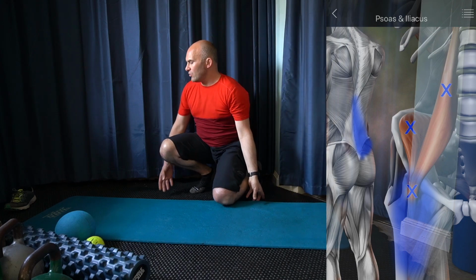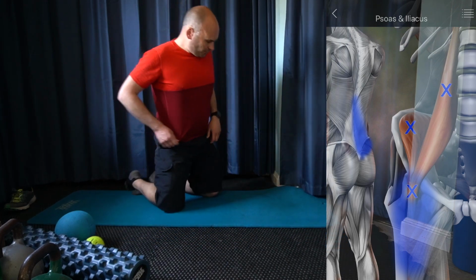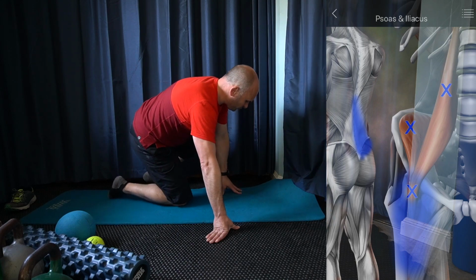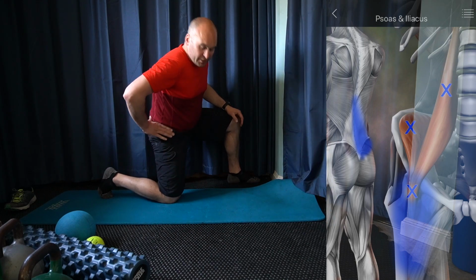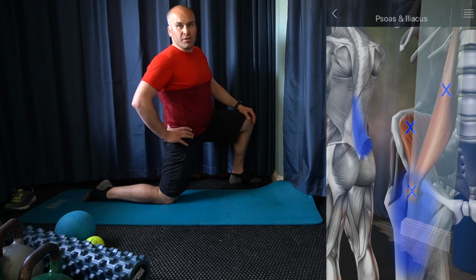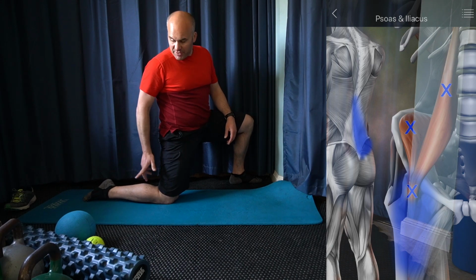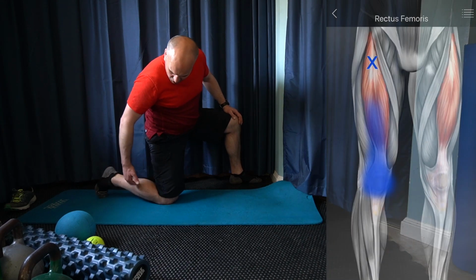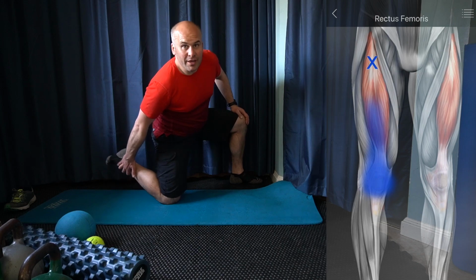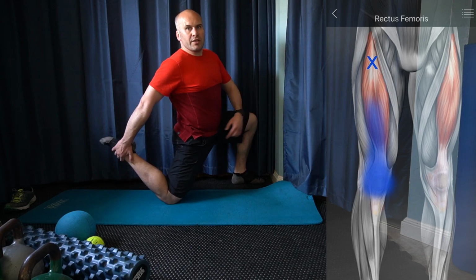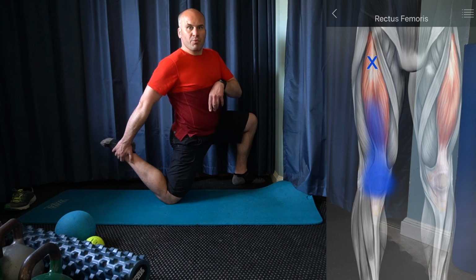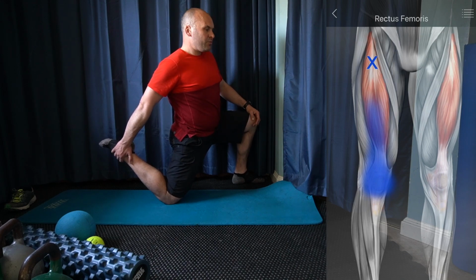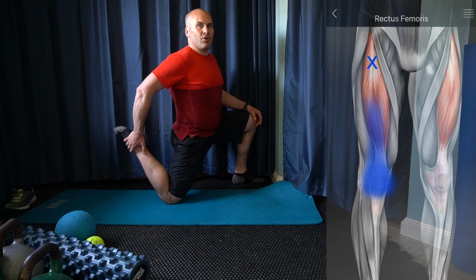Okay, and then in order to stretch the quads, what we're going to do is try and keep your knee in extension, and if you need to, if you're particularly tight, you might need to use a towel or a belt or something like that. So the idea is not to worry too much about trying to get your heel in towards your bum. The main thing is trying to keep your knee behind your hip, because what we're trying to do is stretch the hip flexors. So initially just trying to hold that position, and then basically as it feels like it's easing off, you can then try and bring the heel in towards the bum.